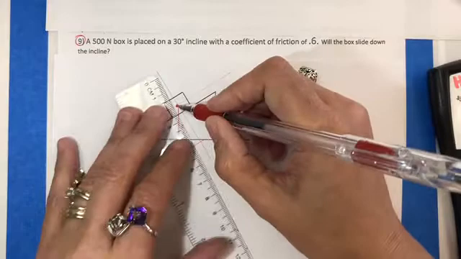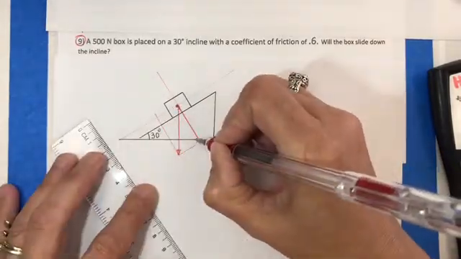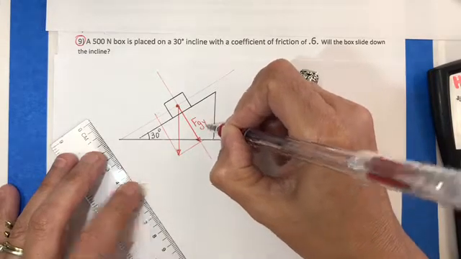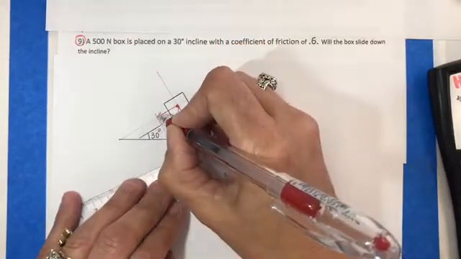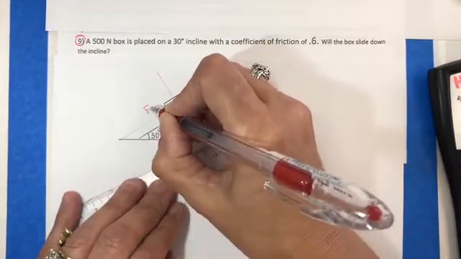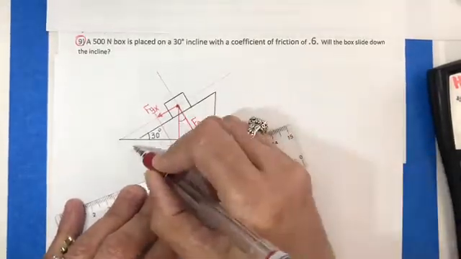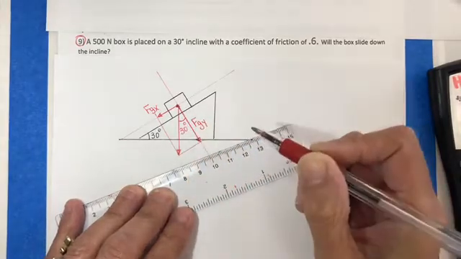Now I can find the components, which is this one, I'm going to call FGY, and this is FGX. The angle here is the same as the angle of the incline, which is 30 degrees.